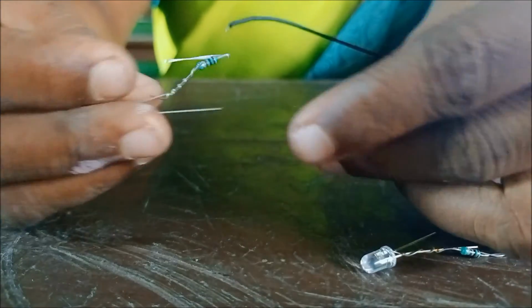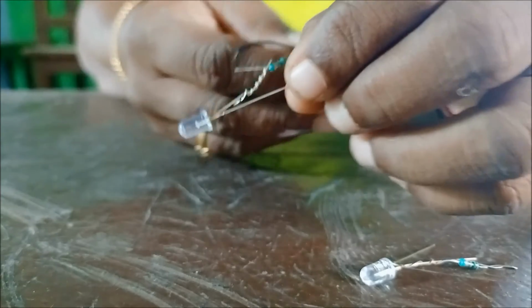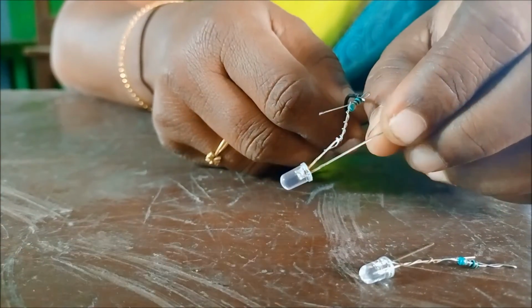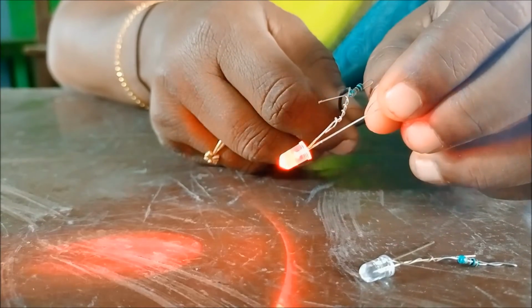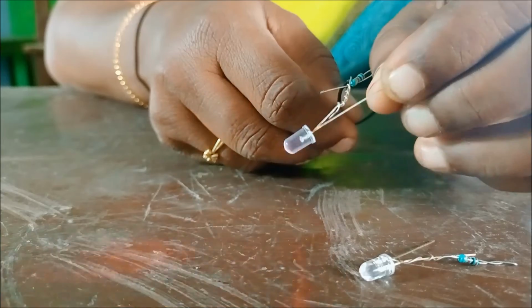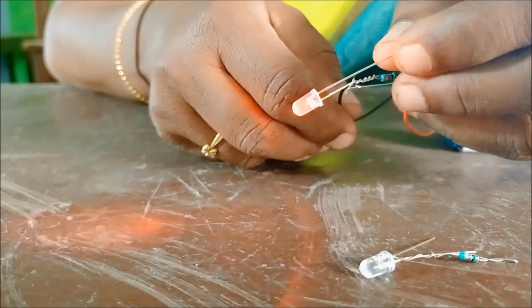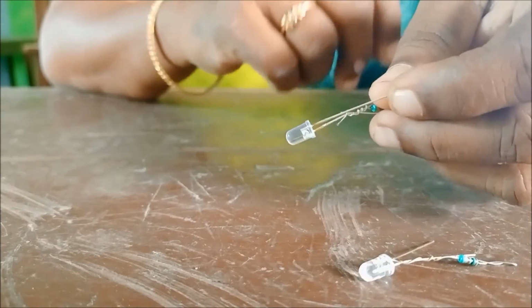Now here you see, can you see the bulb glowing? So this is a simple circuit connection. I hope you can see the battery, positive connected with positive, and this is negative. This is your simple circuit.